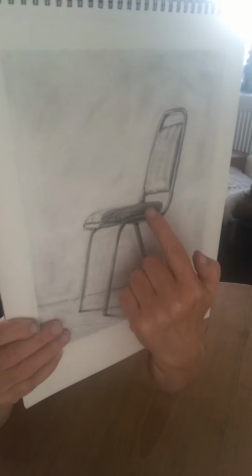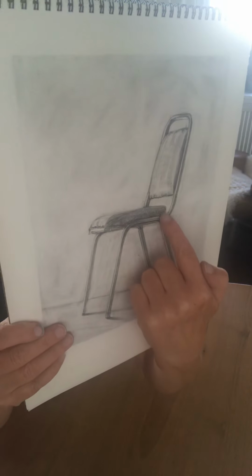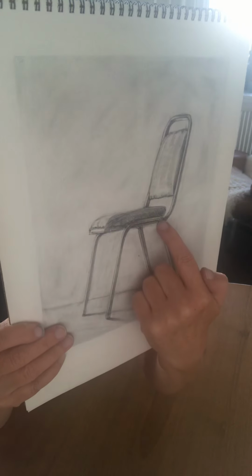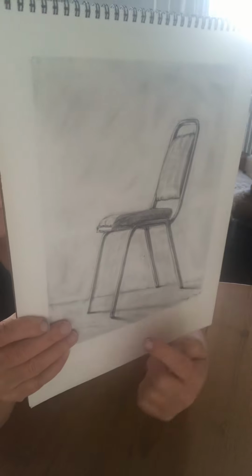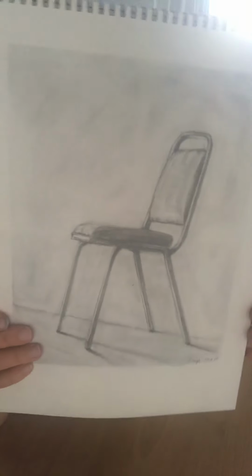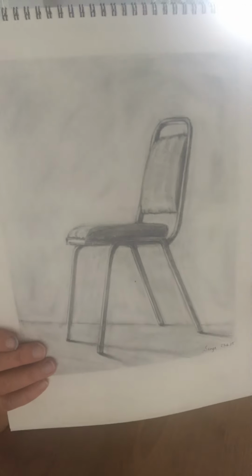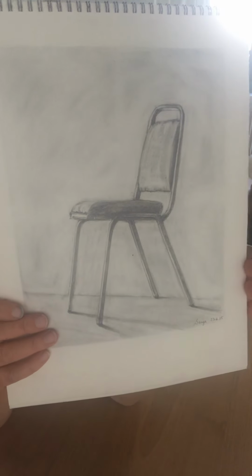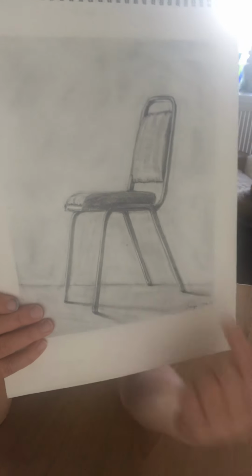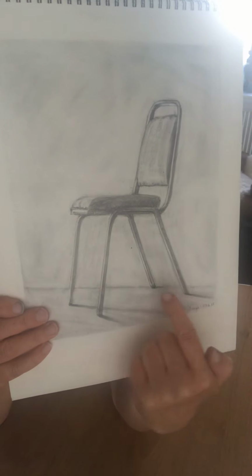I was then able to look at where the lights and the shadows were, and there was this shape of dark, so all I did was shade in this shape dark. And if you notice, it's the first time I think I've ever drawn such a good chair, and I was really quite pleased.